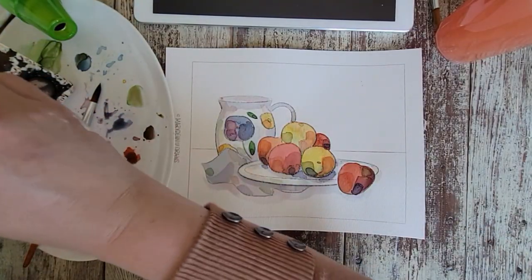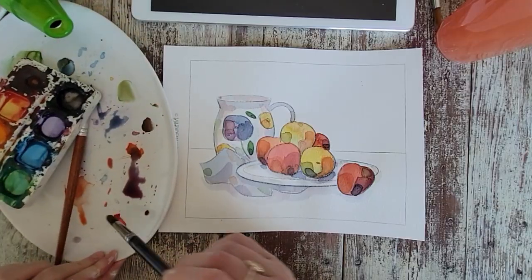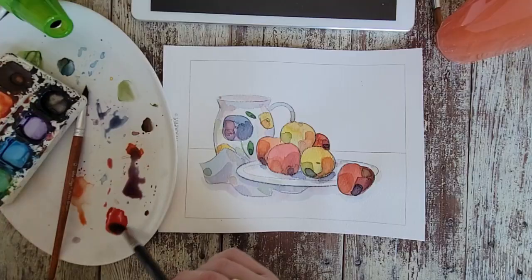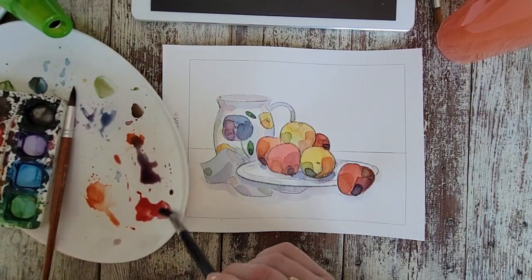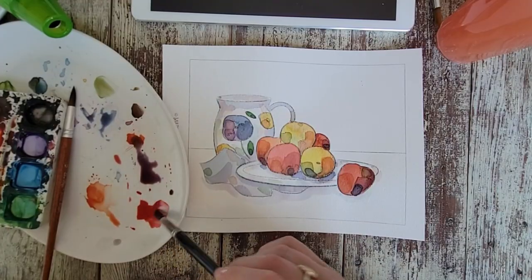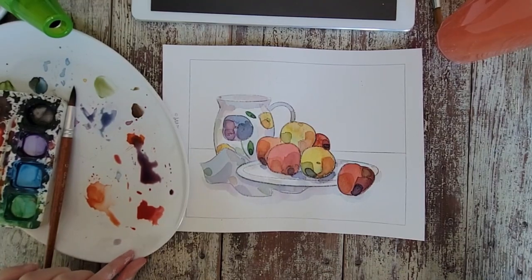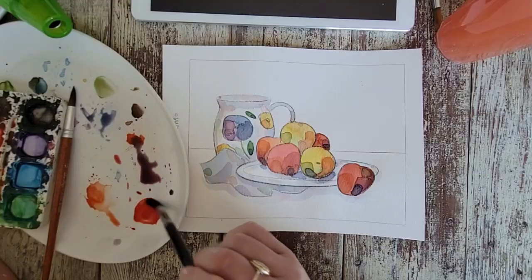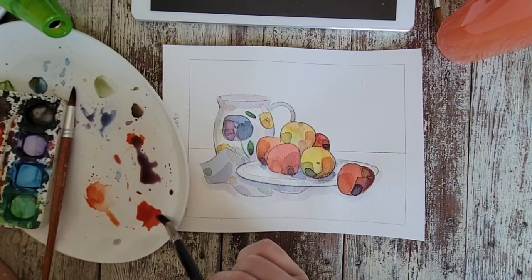So let's try to get a red. I'm almost at the point I probably need to get a different mixing tray, because if you keep mixing, sometimes your colors will end up muddy if you don't have a fresh, clean area to mix in.